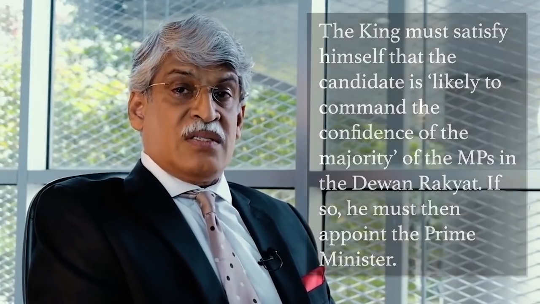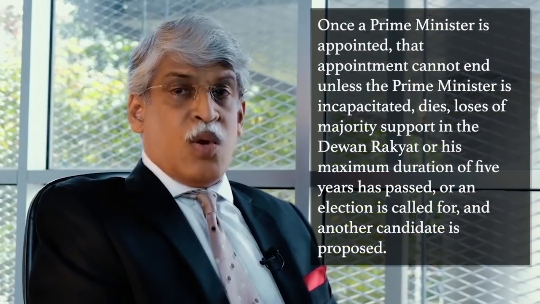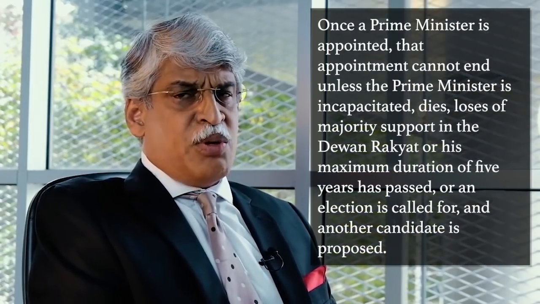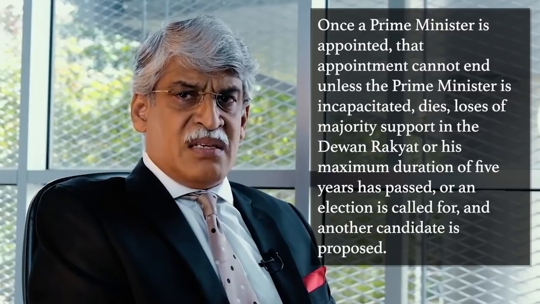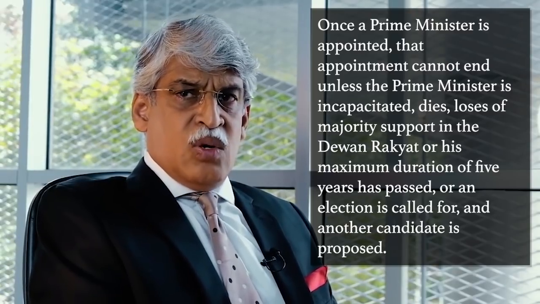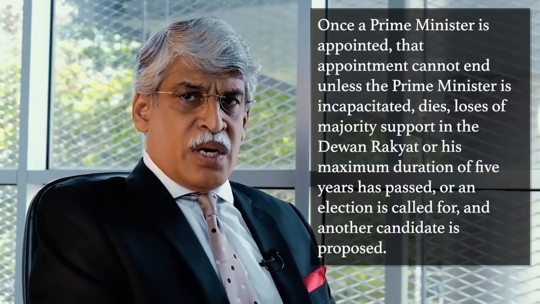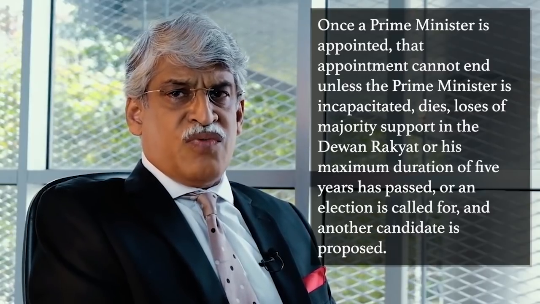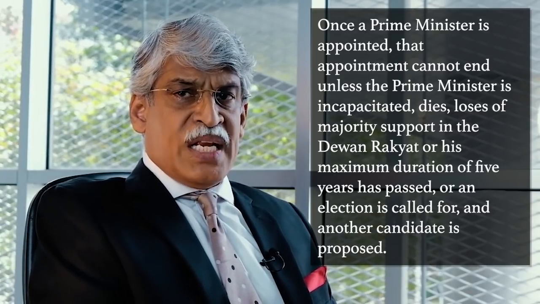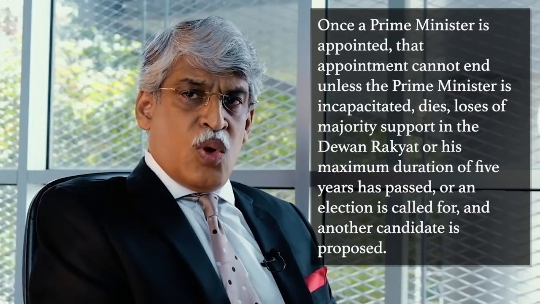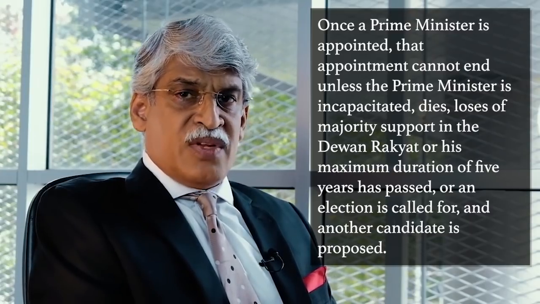So, in conclusion, first, there has to be a general election resulting in the candidate's selection, which ends with an appointment as Prime Minister. Now, once a Prime Minister is appointed, that appointment cannot end unless the Prime Minister is incapacitated, dies, loses the majority of his support in the Dewan Rayat, or his maximum duration of 5 years has passed, or an election is called for before that, or another candidate is proposed after the election.